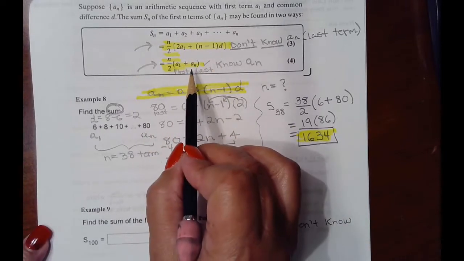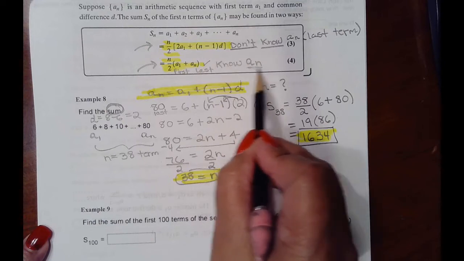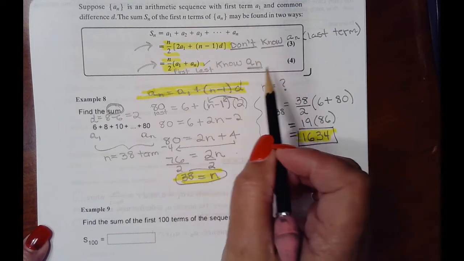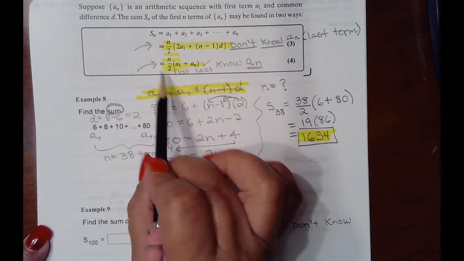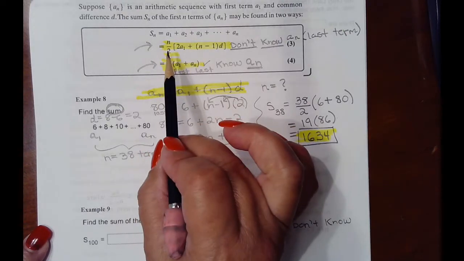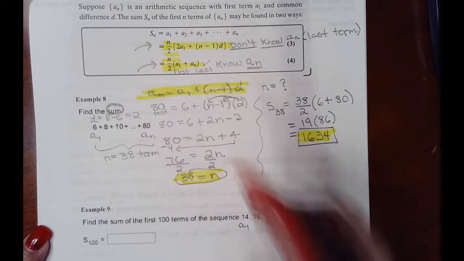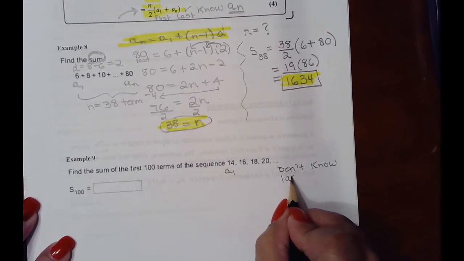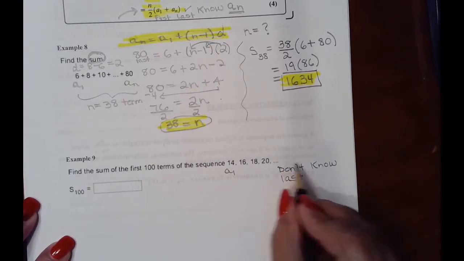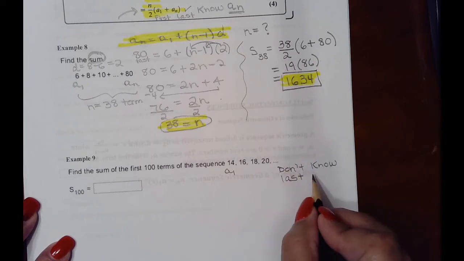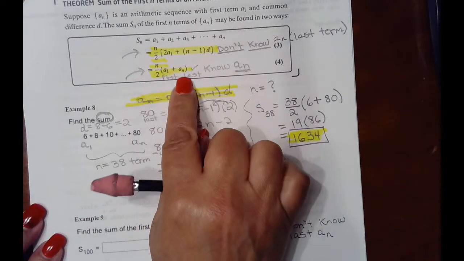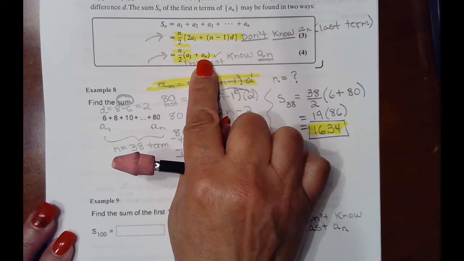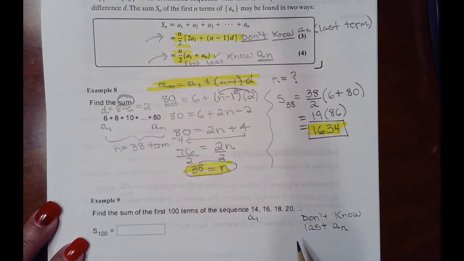If you do know what the last term is, which is called a sub n, you can use this shortened formula. But if you don't know what the last term is, then you're going to be using this. So you don't know the last term. It just has dots, but doesn't actually show you the value in the last term. So you don't know a sub n. Therefore, you cannot use the formula with the a sub n in it. So I'm going to be using this one.